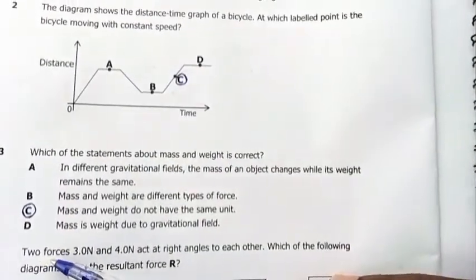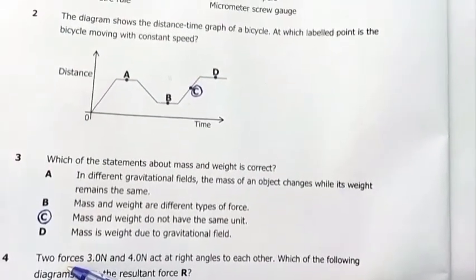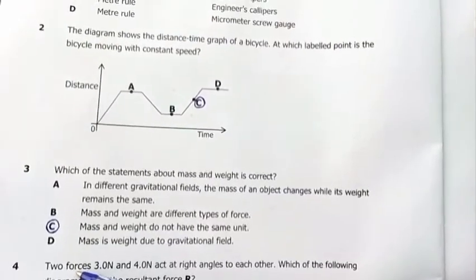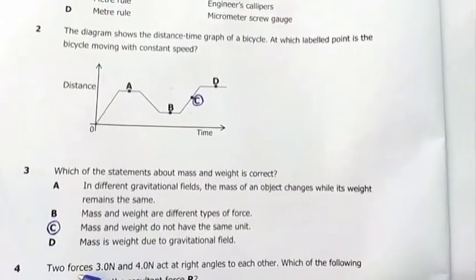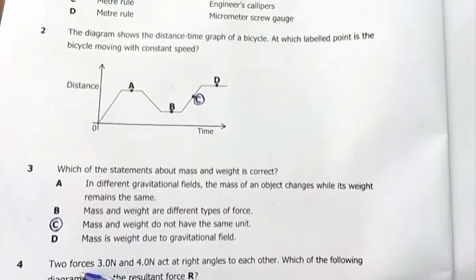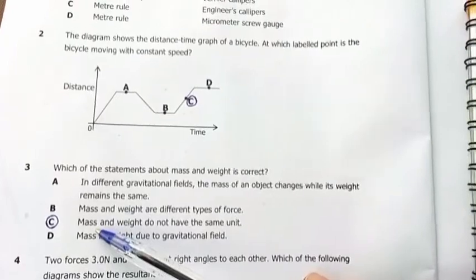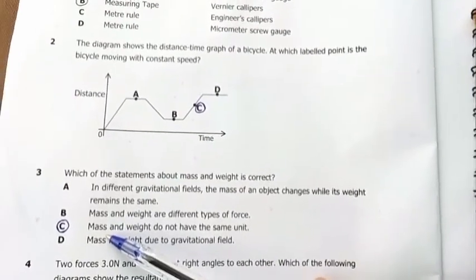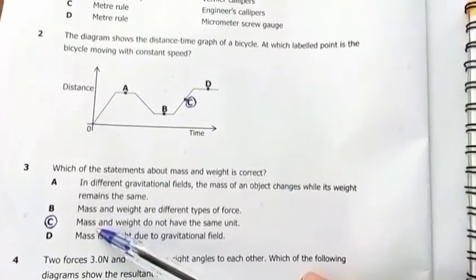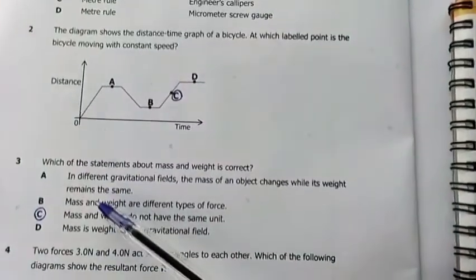3. Which of the statements about mass and weight is correct? My answer was mass and weight do not have the same unit. They do not. Weight is a force, the unit is Newton. Mass is quantity, and the unit is kg or kilogram. The others are actually not okay.